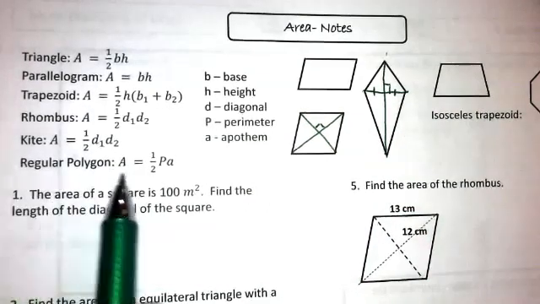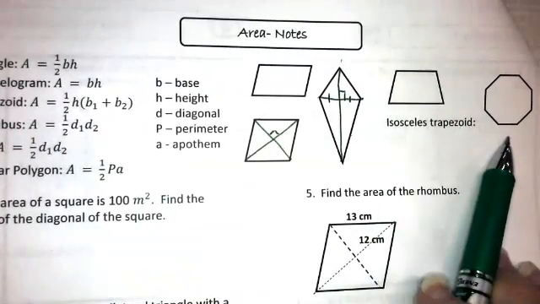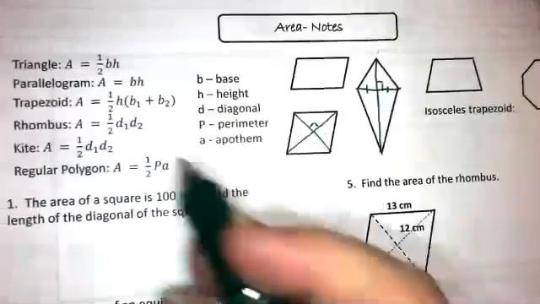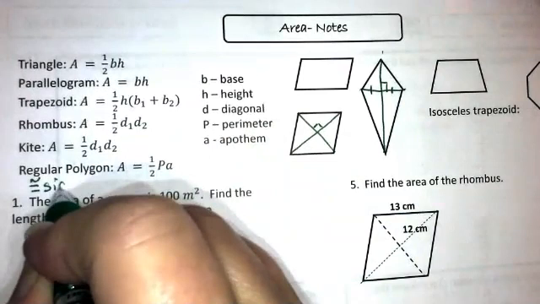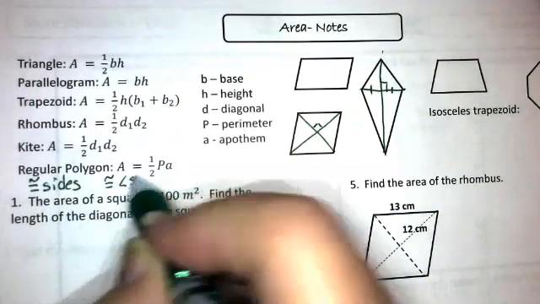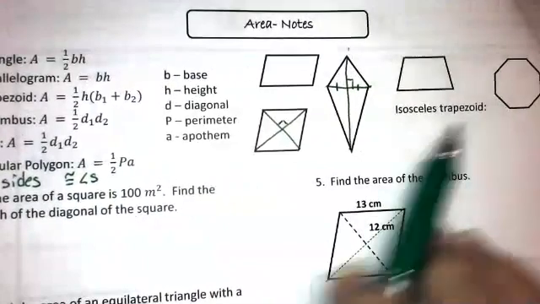A regular polygon, that's a new one. Any shape bigger than 4 sides, we're going to refer to as a polygon, a pentagon, a hexagon, a heptagon, octagon, any of those. This happens to be a regular octagon. A regular polygon has congruent sides. They're all the same length, and it has congruent angles. They're all the same measure. So that's a new one that we're going to talk about.